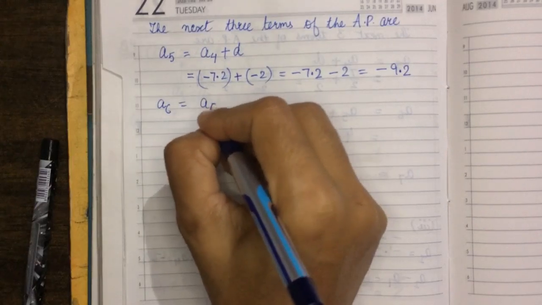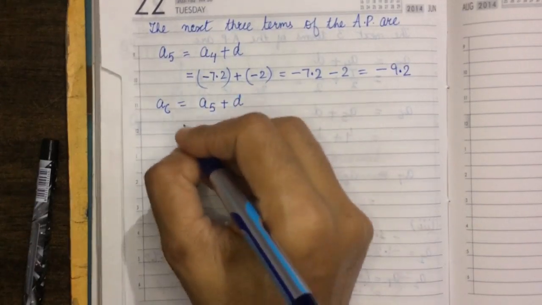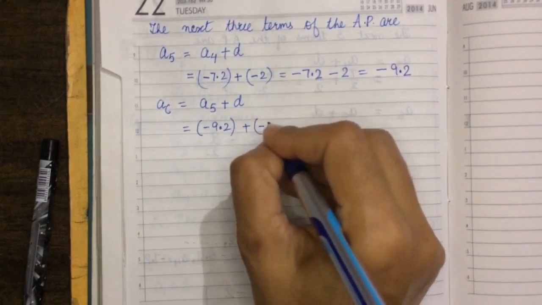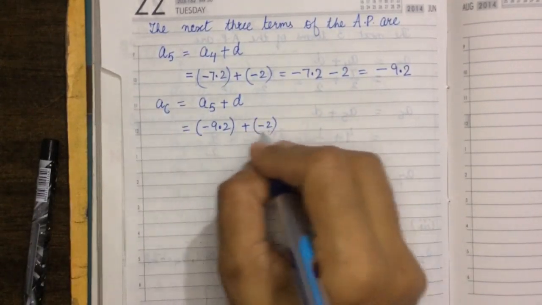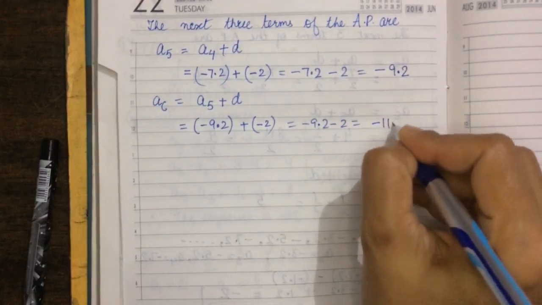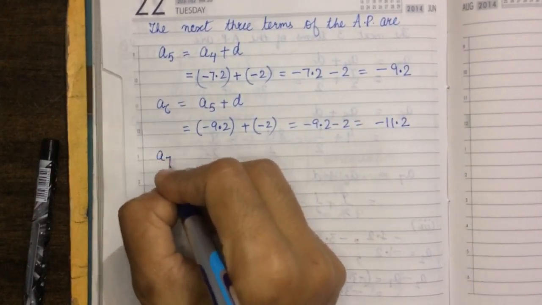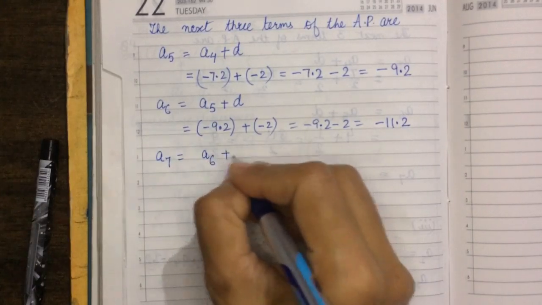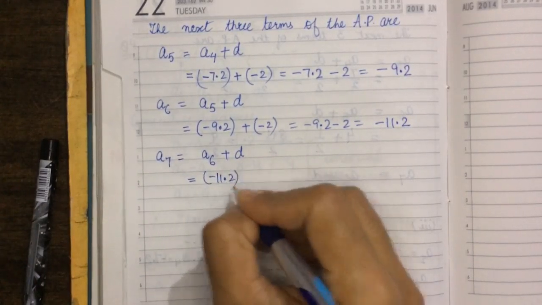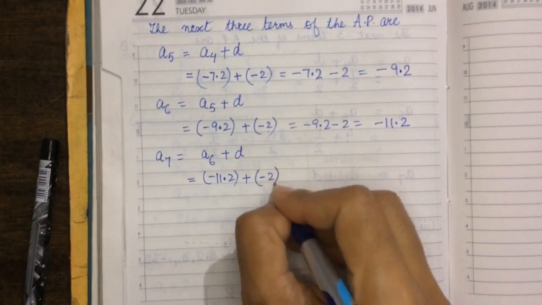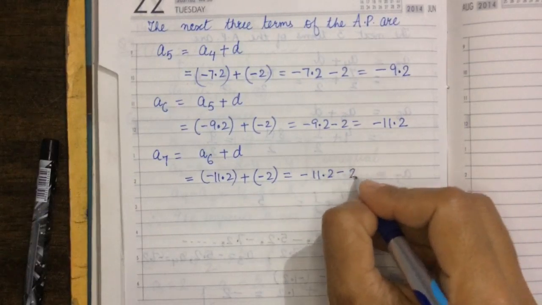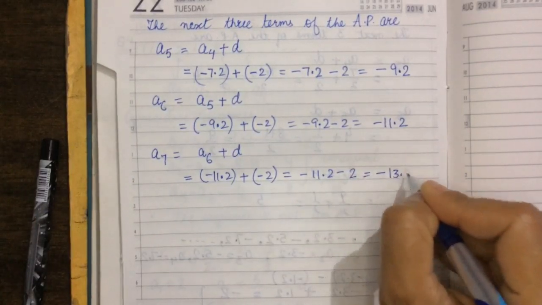6th term. Take the 5th term, add the common difference. The 5th term is minus 9 by 2. The common difference is minus 1. Adding, minus 9 by 2 minus 1 is minus 11 by 2. And then for the 7th term, the 6th term plus the common difference. So the 6th term is minus 11 by 2 plus the common difference minus 1. So minus 11 by 2 minus 1, this will be minus 13 by 2.